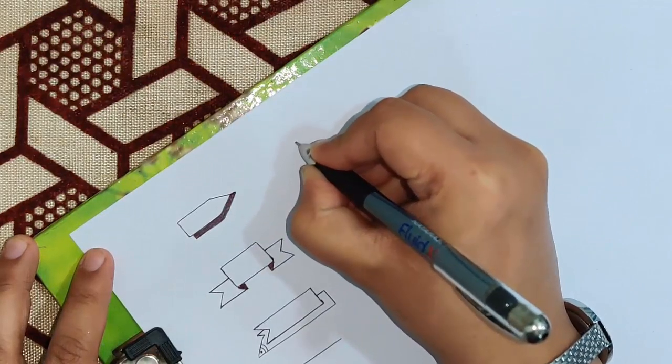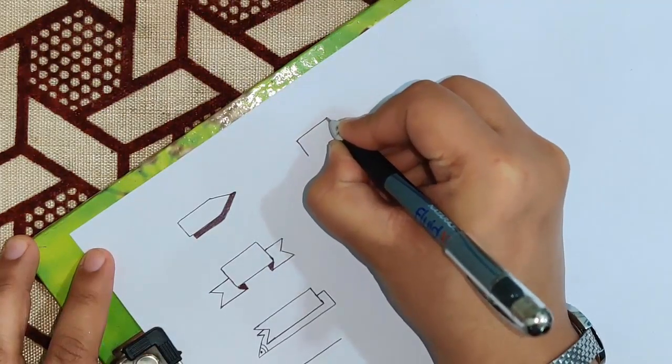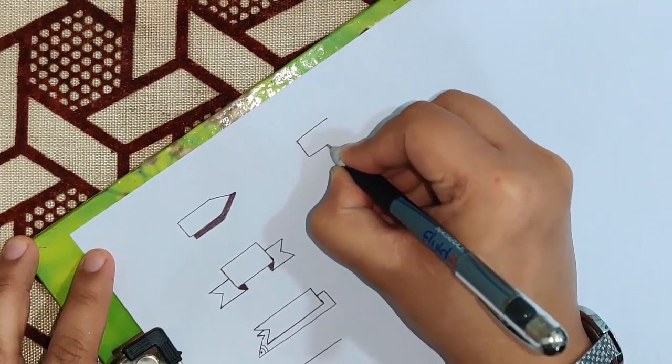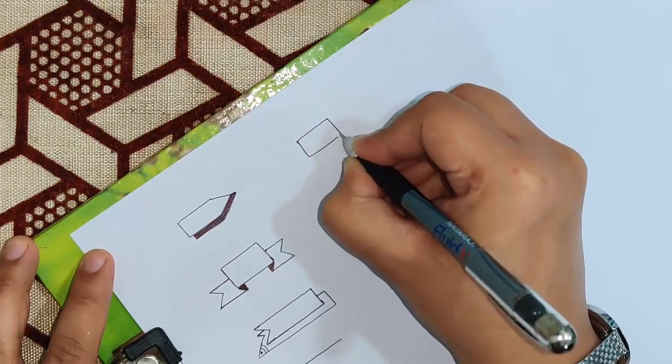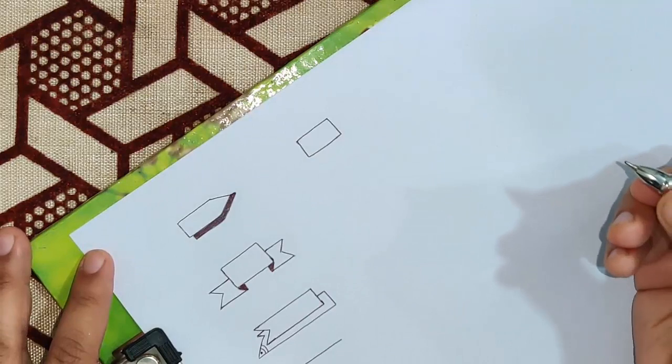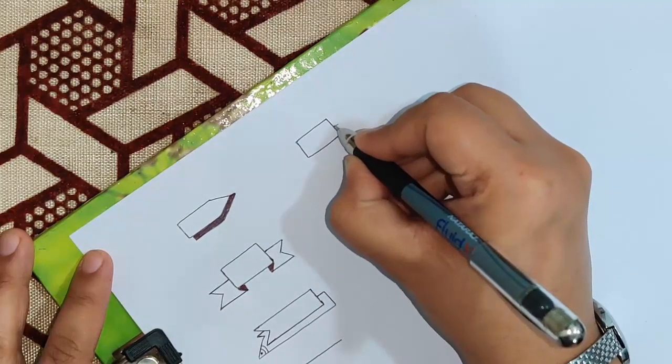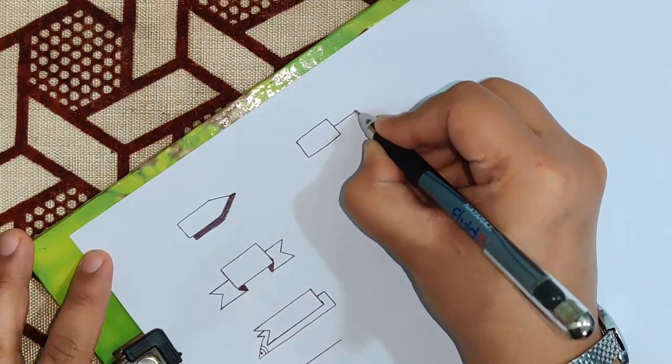For this, I'm going to make a rectangle first. Now extending one line from one side of the rectangle.